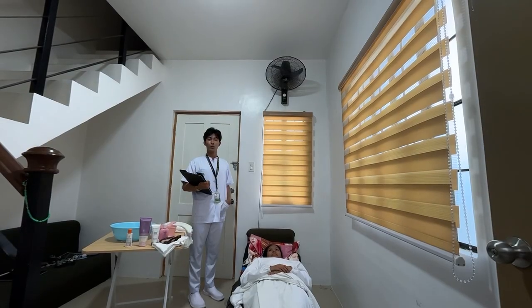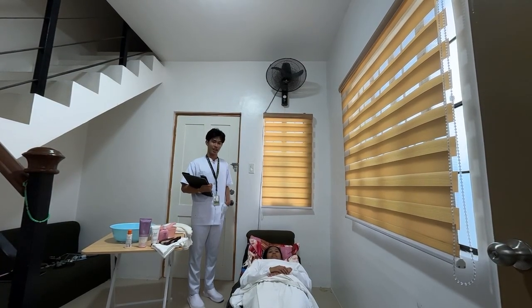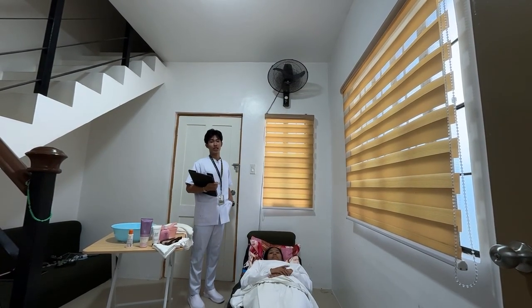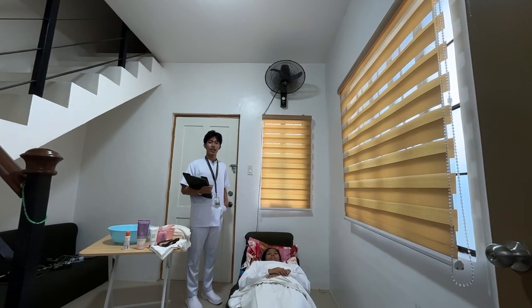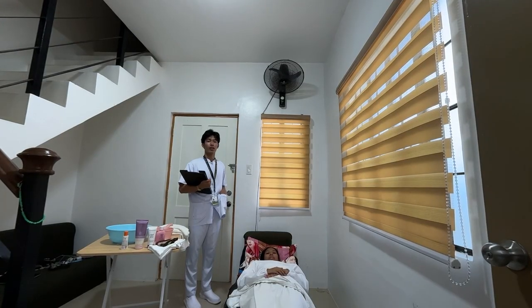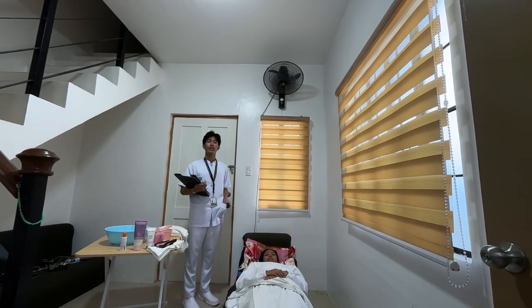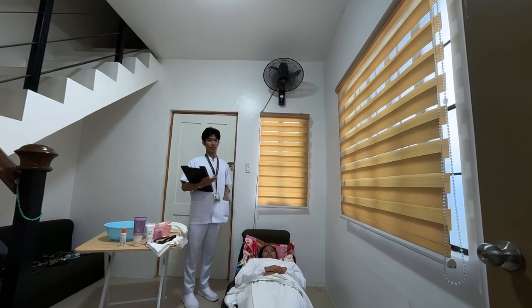So today we will be doing a bed bath to the patient. Before we proceed to the procedure, we will be reviewing the chart of the patient to see if there's any limitation, or things the patient cannot do throughout the procedure.